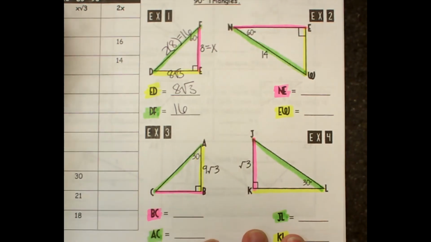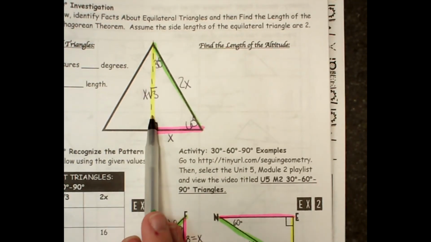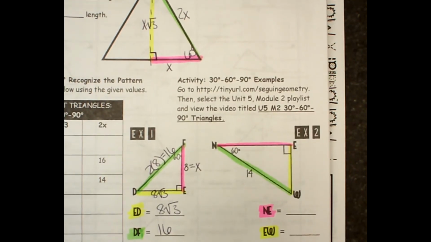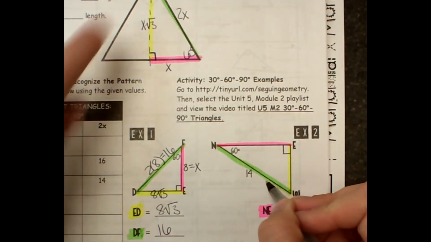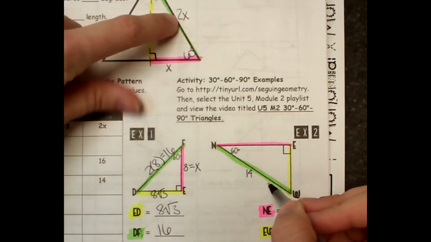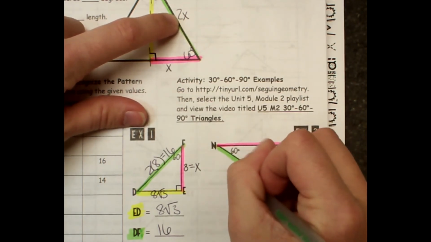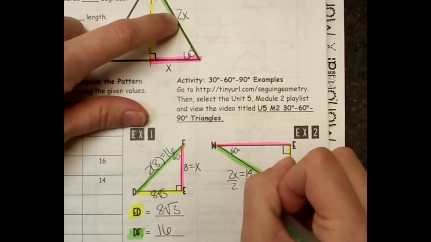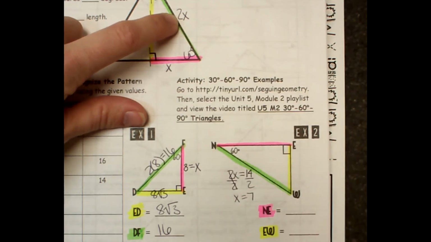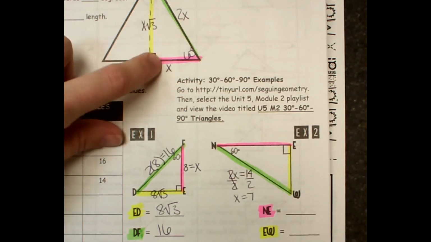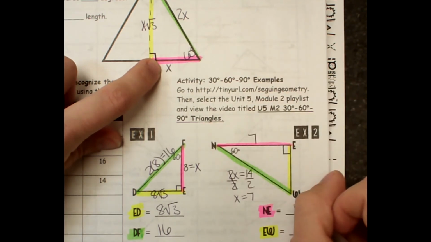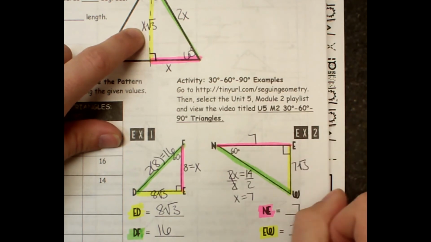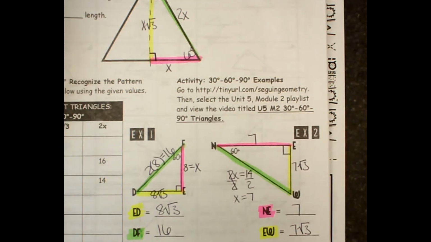Looking at example 2, and reference back to the one we did before. If you need to take a minute and make sure you have your rules correct, then go ahead and do that. If we look at example 2, in this case, they gave me the hypotenuse. My hypotenuse is equal to 2x. That means we can say that 14 is equal to 2x. So now if we solve for x, you have to divide both sides by 2. We get that x equals 7. So if x equals 7, that means that the pink side is 7, NE is 7, and the yellow is 7 square root of 3 because it's x square root of 3.